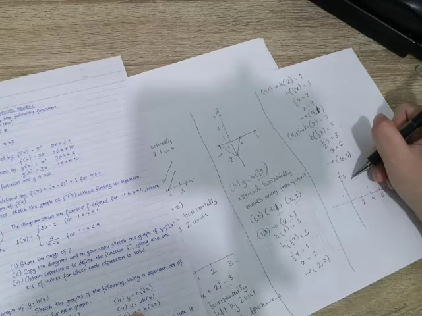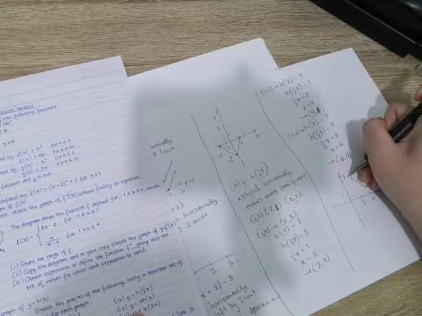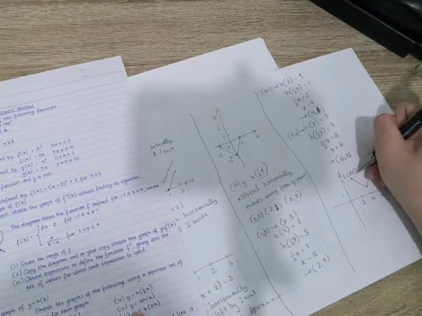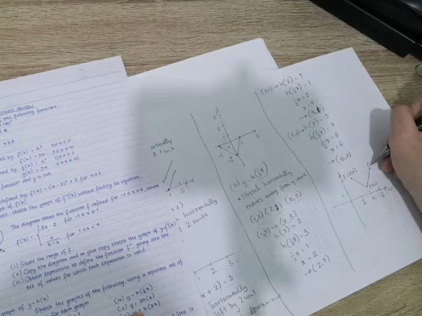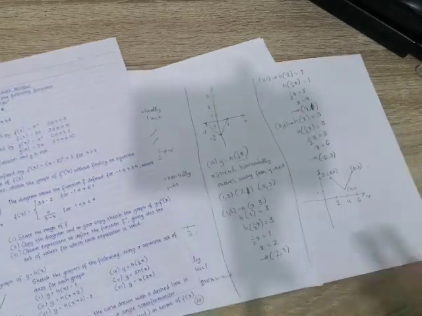Am I correct? Yep, I guess so. Then you just put in the points. This is the translation of stretching.